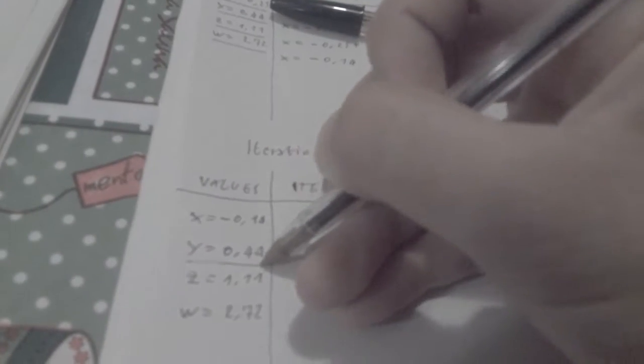Right now I'm going to write a little line here to mark those values. I'm going to change those values only and not this one, because we already found a new value for x in this iteration 1. So we're at step 2, looking for y. Step 3, we're going to be looking for z. Step 4, we're going to be looking for w, and then we're going to go to the next iteration.